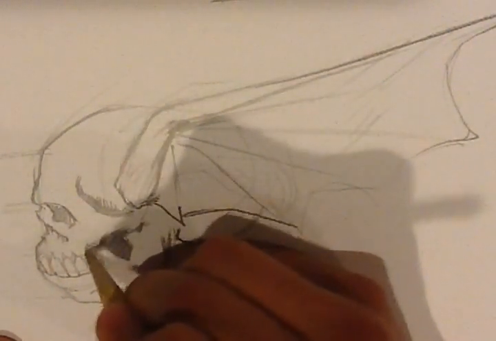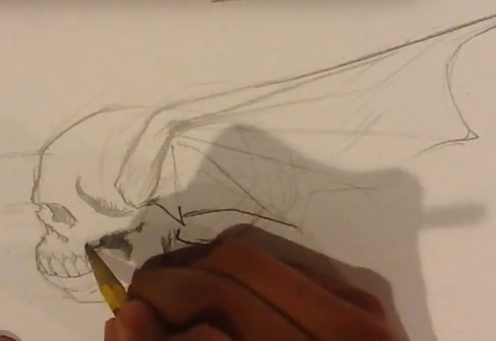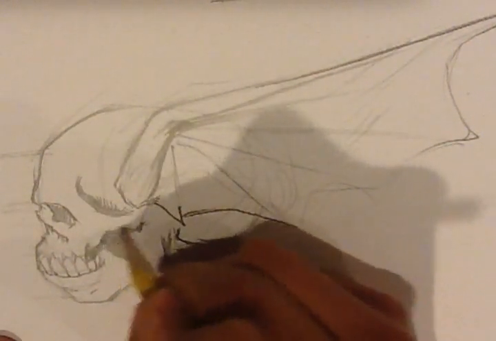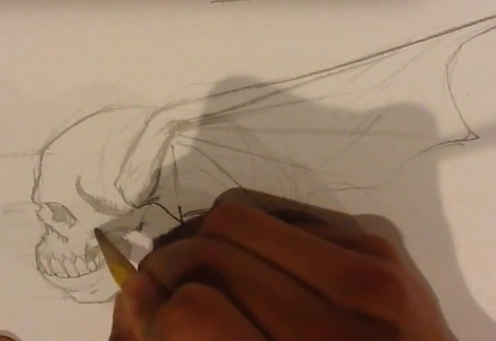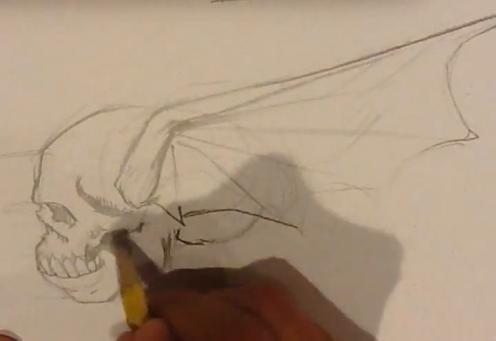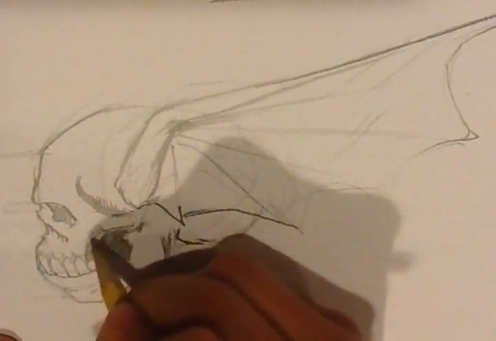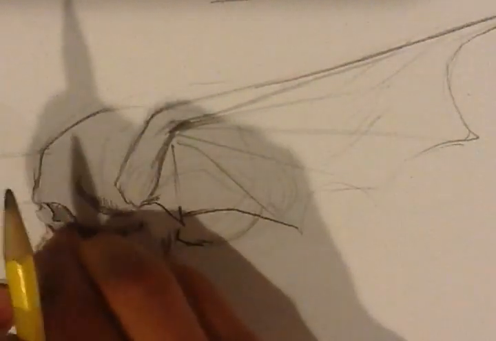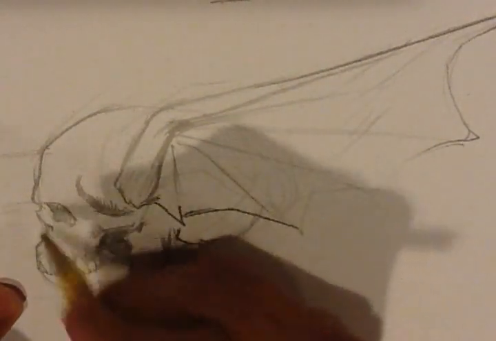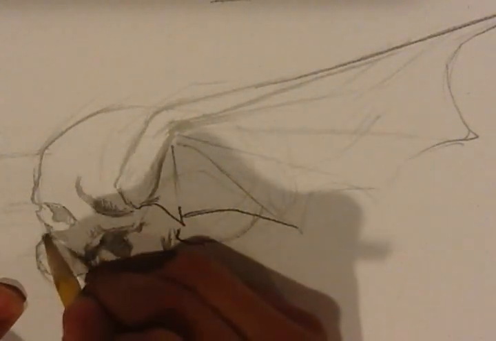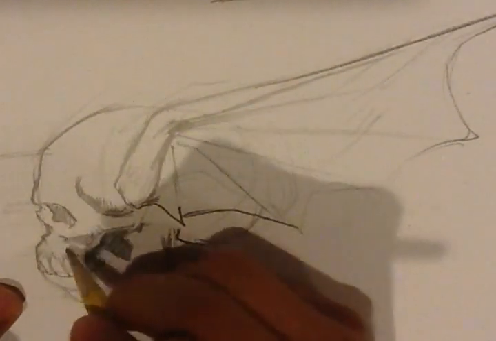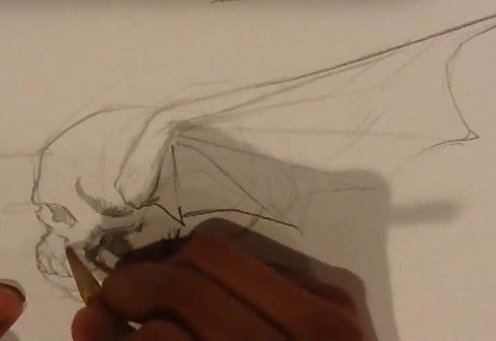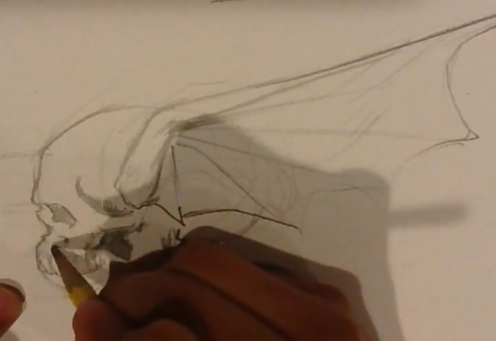Right now I'm just trying to think back to other skulls I've drawn and trying to pull information from there. I'm putting a little bit of shadow. I don't want this to connect. That is always on the skull, so I put it in there.